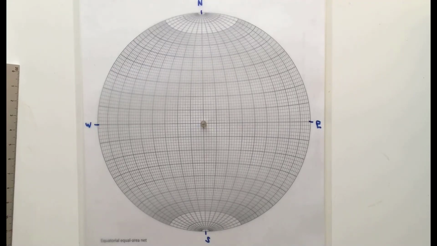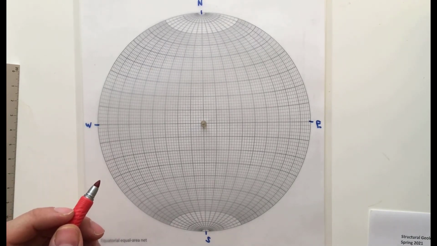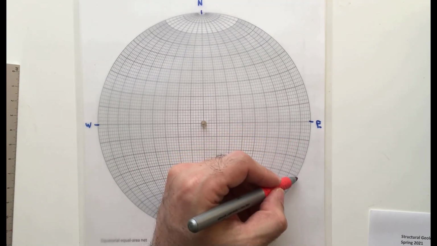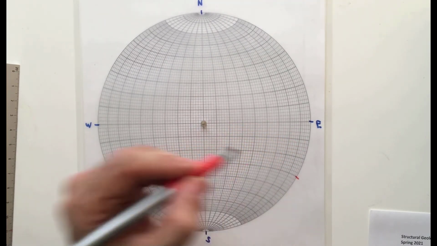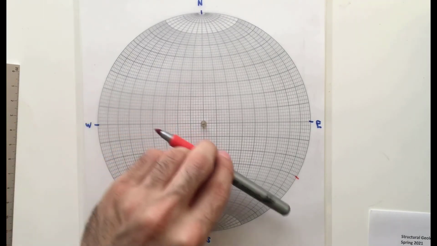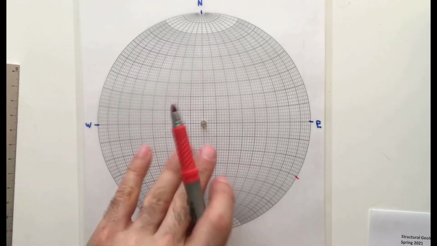In problem 15, we have a trend of the slickenline, and the fault plane has a strike of 120. This is 90, 100, 110, 120. And it's dipping 50 degrees towards north. So this is the strike, and it's dipping that way.